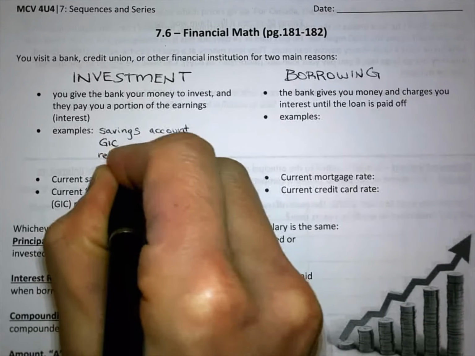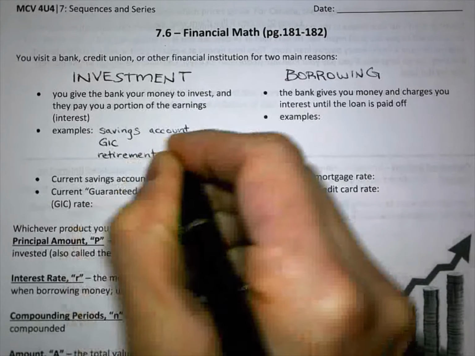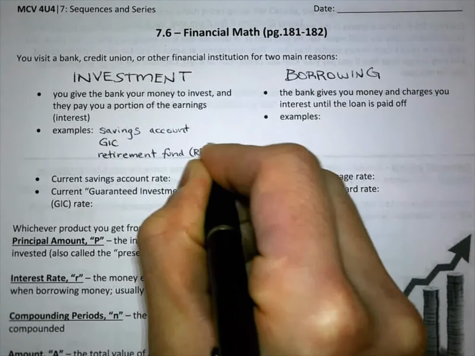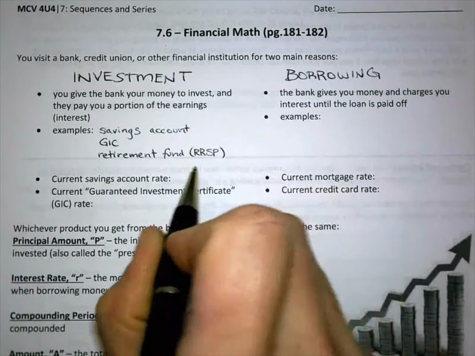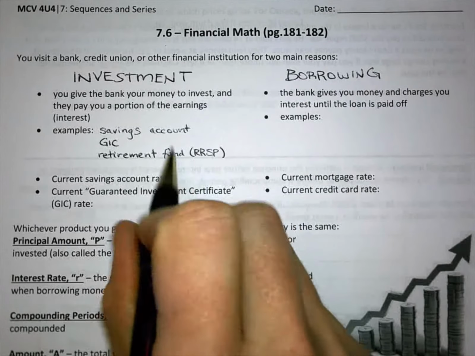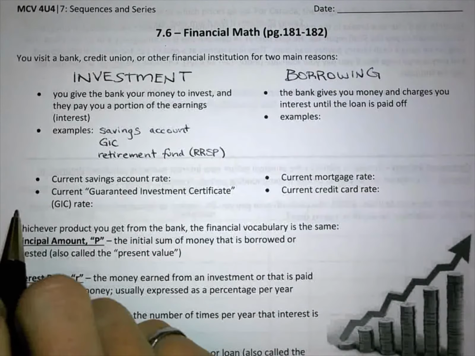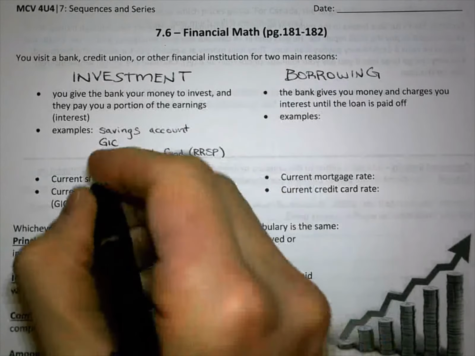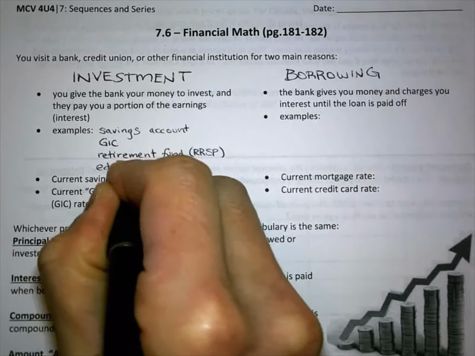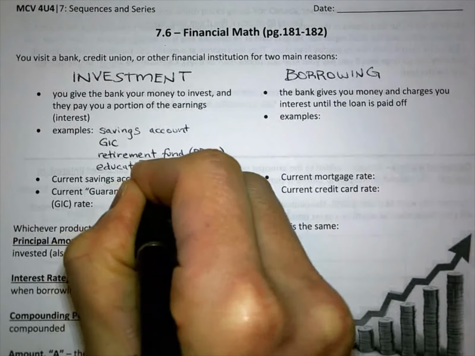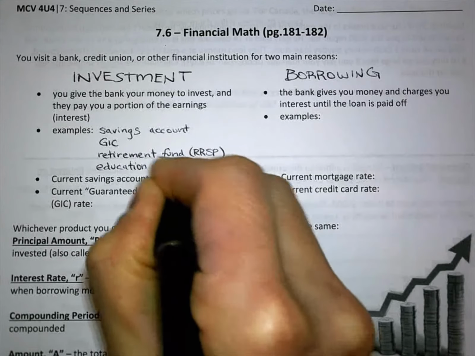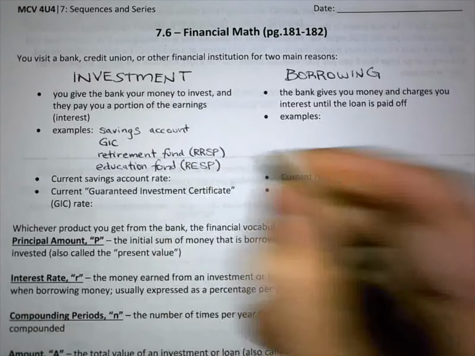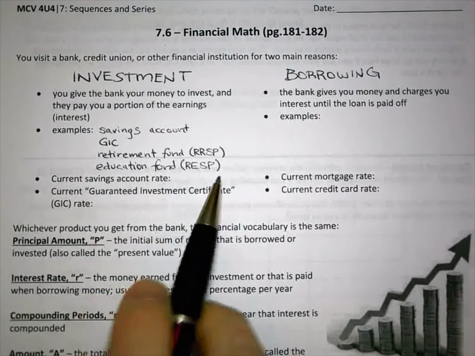Your parents might have a retirement fund, also called an RSP. This is where I have a lot of money that I'm saving for when I retire. I don't have anything to do with it now, so I give it to the bank and they give me some interest, and I use that interest to help grow the amount I'll have when I retire. And then something I have now for my children, an education fund. Again, we have some money we're saving for our kids when they go to school after high school. That's in an RESP.